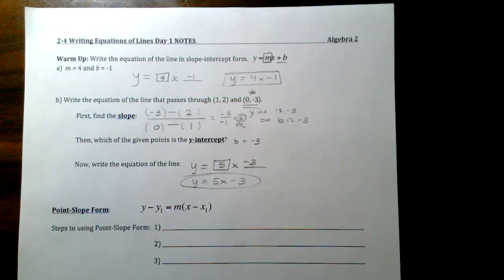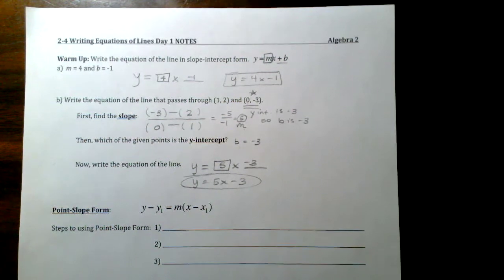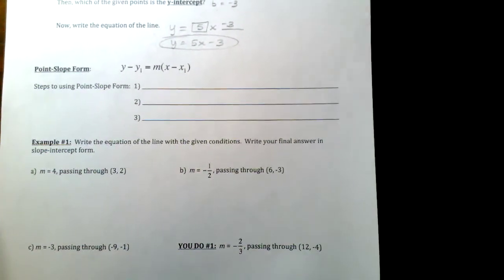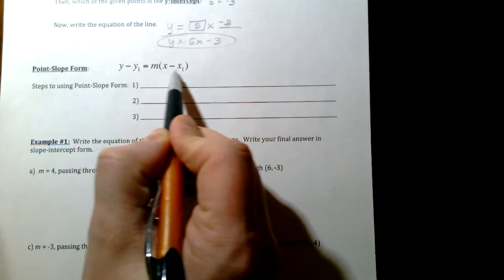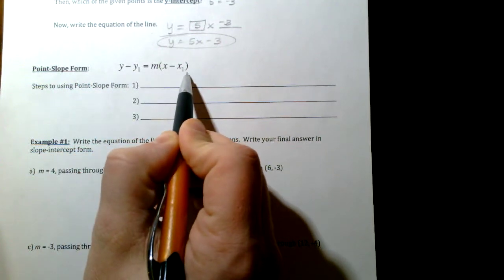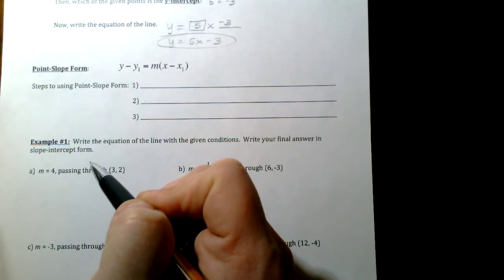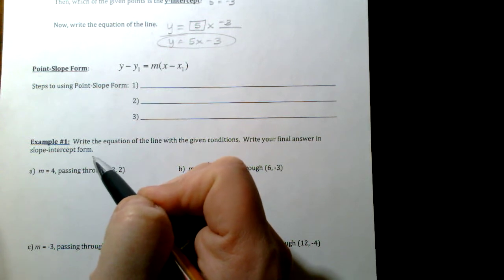We're going to move into problems now where that simple information isn't given to us and we're asked to write equations. So if I move down here to the bottom using point-slope form, this is a new formula we're going to talk about. Now I'm going to rewrite it using those boxes that I used before.